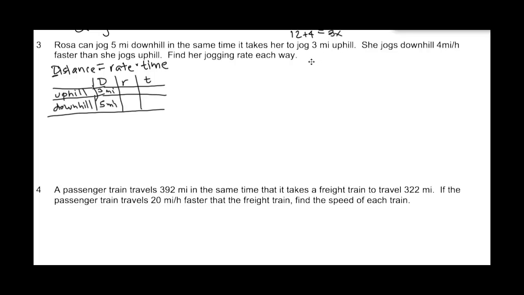Now, do we know the rate at which she is jogging? Let's see, she jogs downhill 4 miles per hour faster than she jogs uphill. So no, they just tell us a relationship, just like in problem number 2. But we need to figure out what that is. So we're going to represent what we don't know with an x. X is going to be the rate Rosa is jogging.